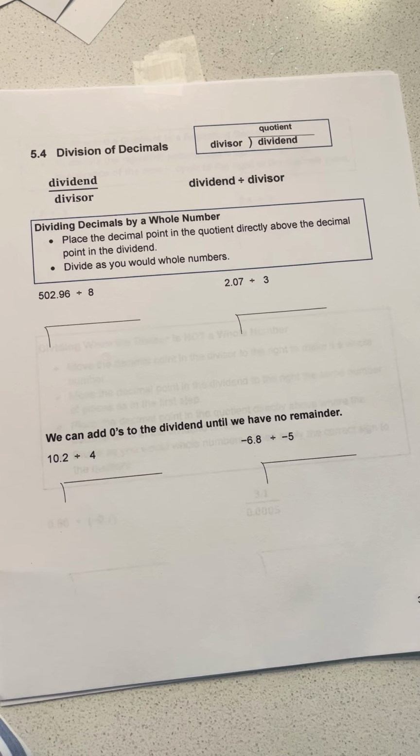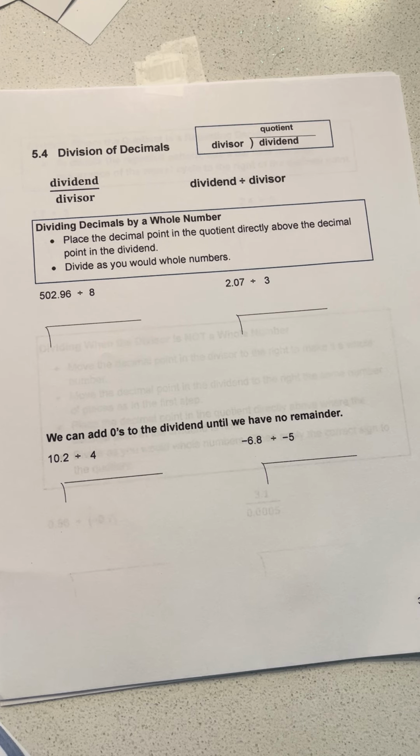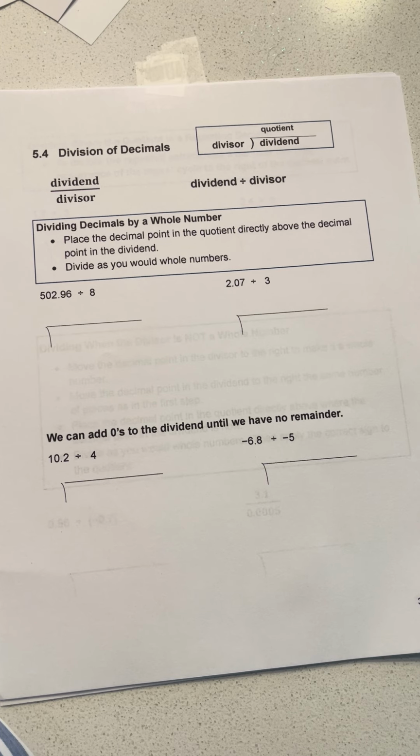In 5-4, we're going to work with division of decimals. If you don't know how to do long division, I'm going to be doing it for you to watch. If you're not sure, then you need to go visit our friends in the math lab or talk to a 5th grader. They're probably pretty good with long division right now. Or, go on YouTube and see if you can find an explanation of how to do long division.